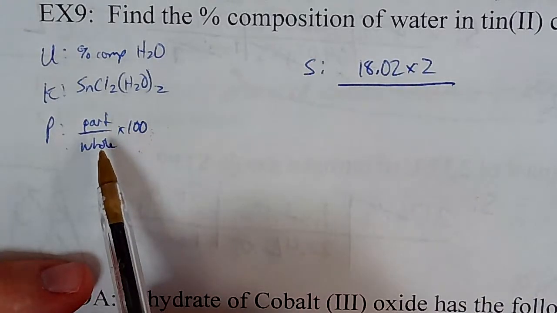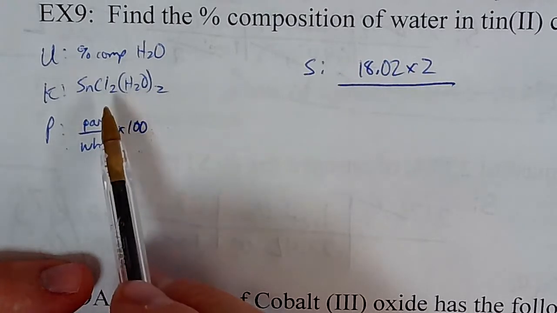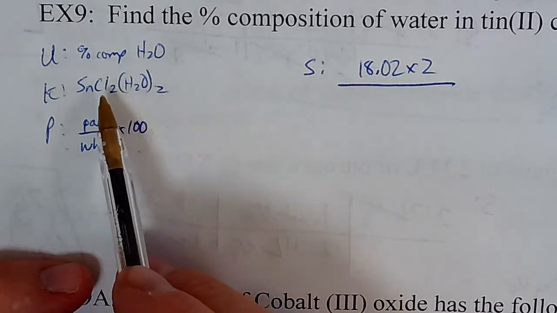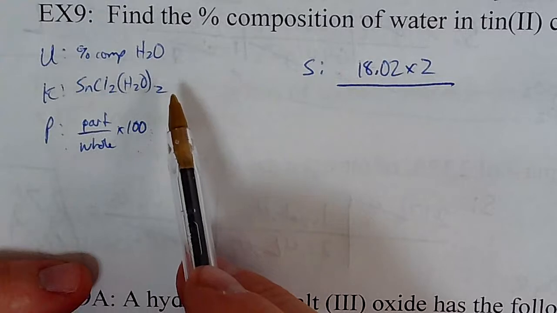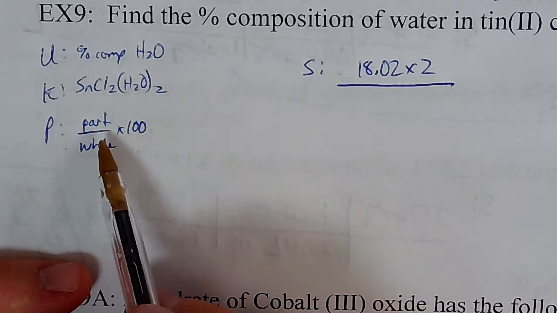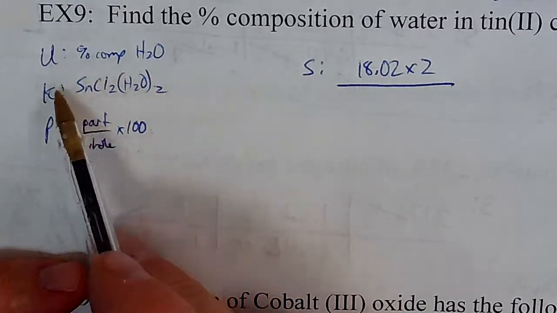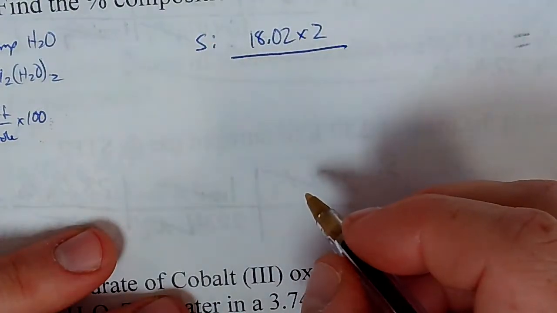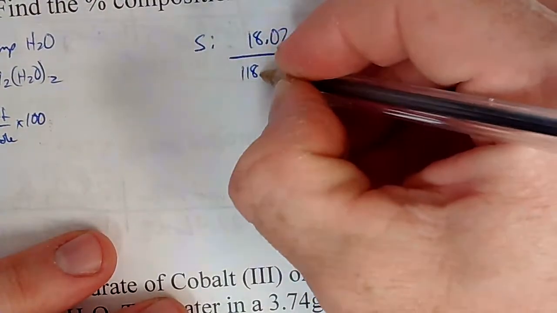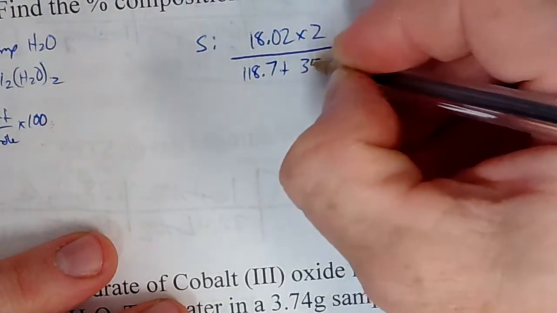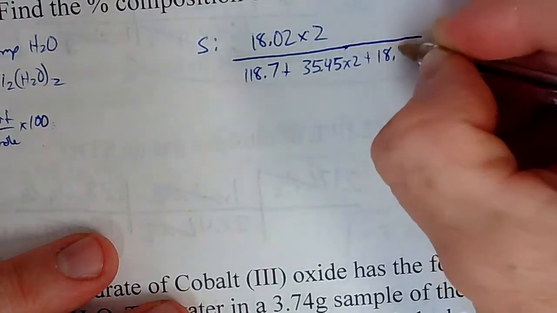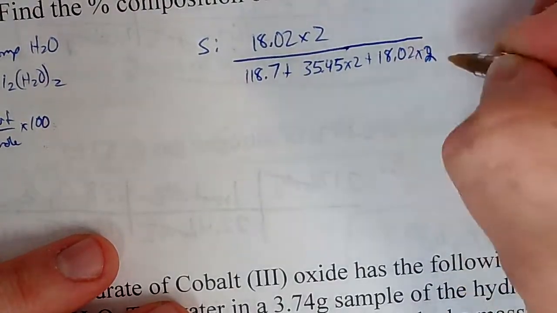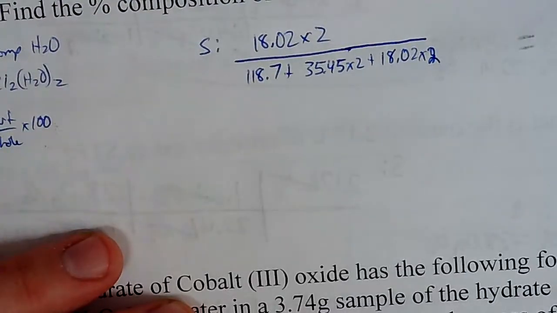Part divided by whole. Okay, when you say the rest of it, do you mean the SnCl2 or do you mean all of it? All of it, because we're saying part out of the whole. So the tin, the chloride, and the 2 waters. Let's see. Tin's mass is 118.7. Then 2 chlorines, 35.45 times 2. And then 18.02 times 2.